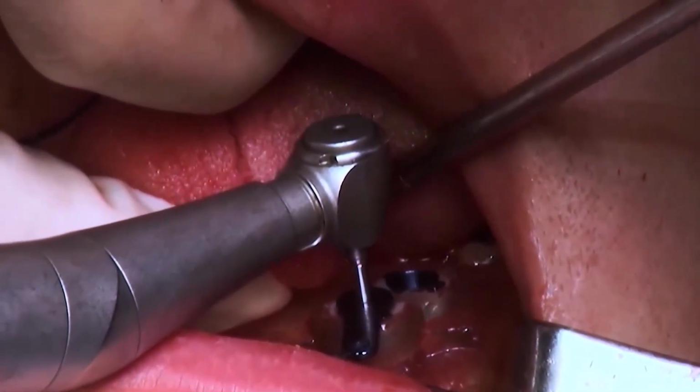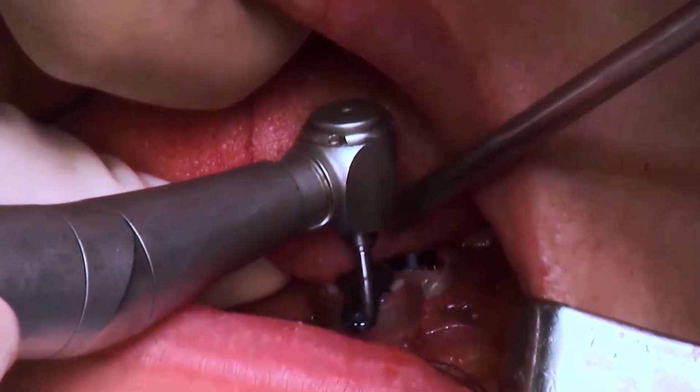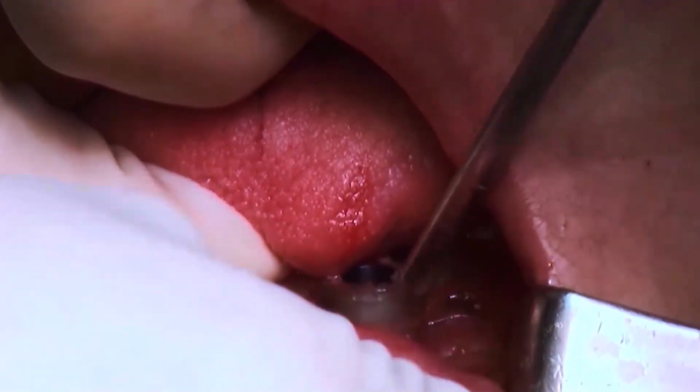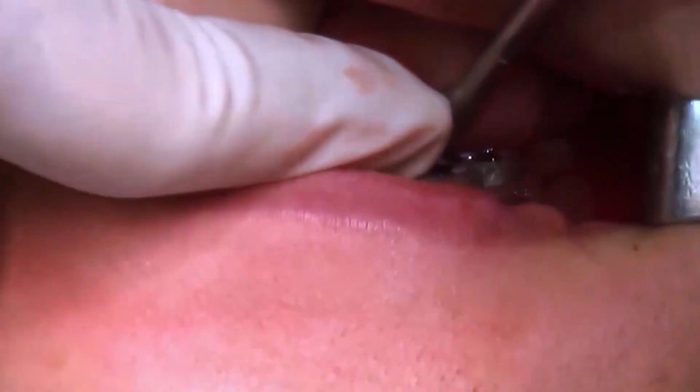The drill speed is also 100 RPM. In between, the osteotomy site is irrigated to remove bone debris and cool the site.